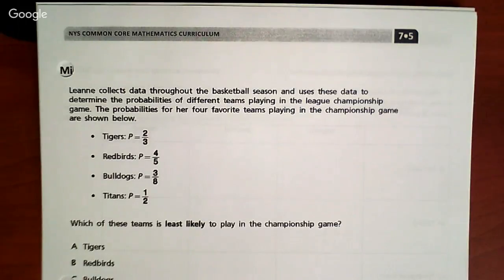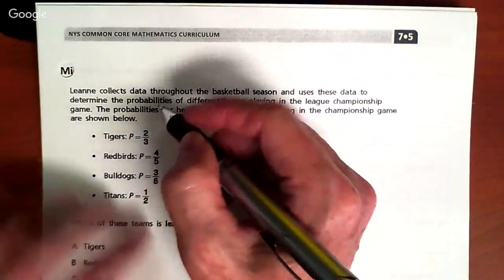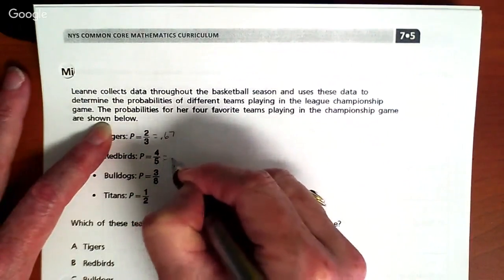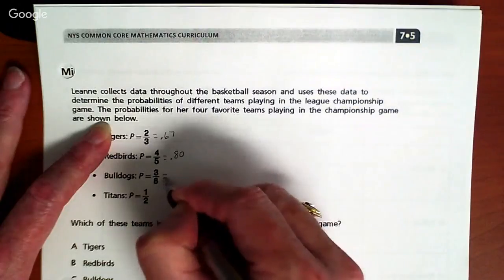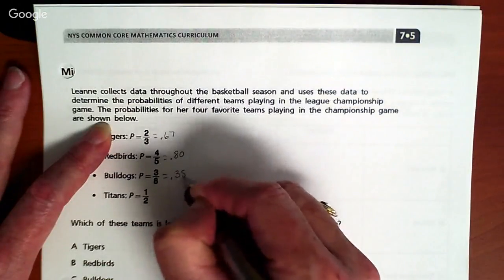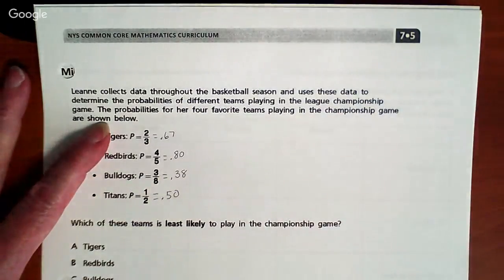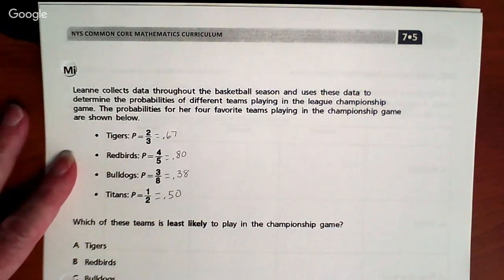You can do a couple of different things here. Change them to decimals, percents, the same denominator, however you'd like. I changed them to decimals. This one would be 0.67. This one would be 0.80. This one would round to 0.38. This one would be 0.50. It says which of these teams is least likely to play in the championship game, and that would be the Bulldogs, or choice C.